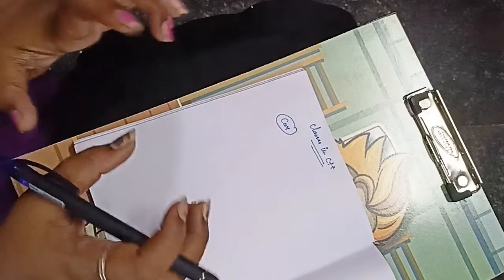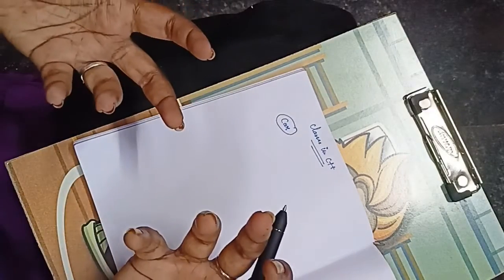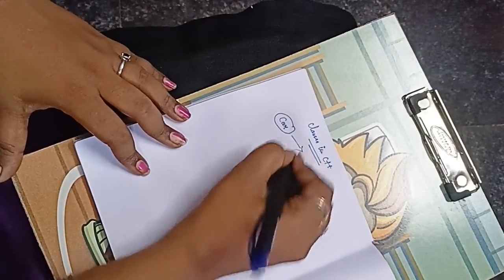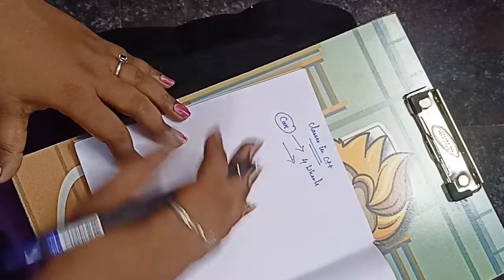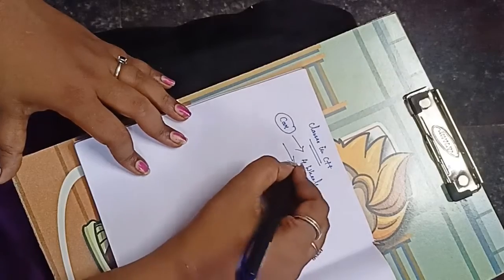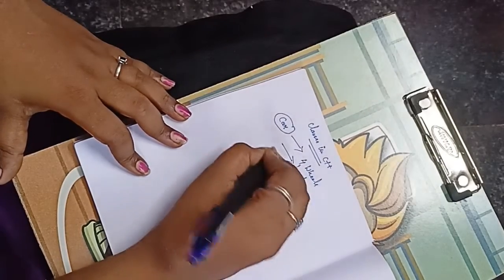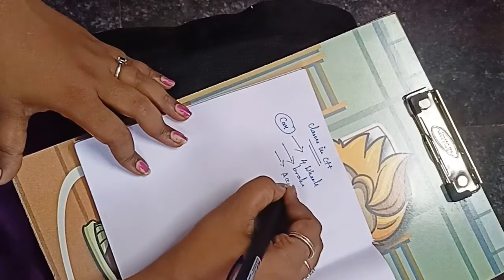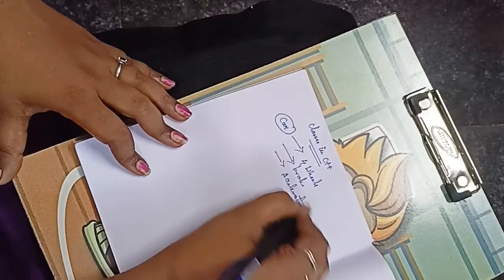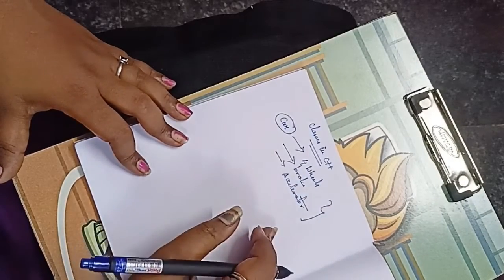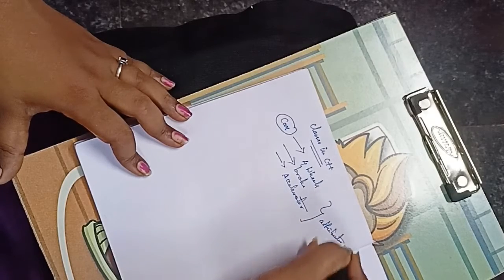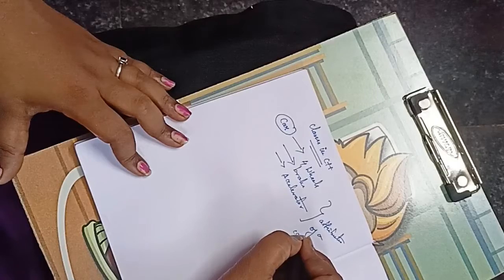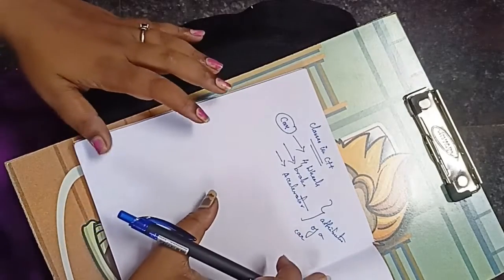What are the attributes of a car? Like what does a car possess? A car has four wheels. In general, every car has what? Brake, then what? Accelerator. So all these we say are attributes of a car, right? These are the attributes of a car.